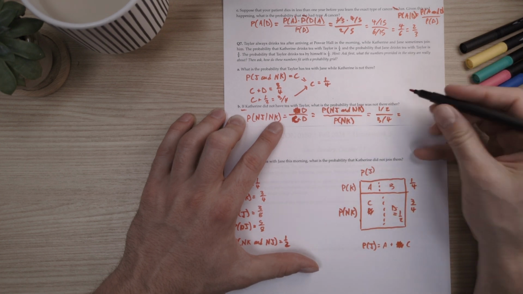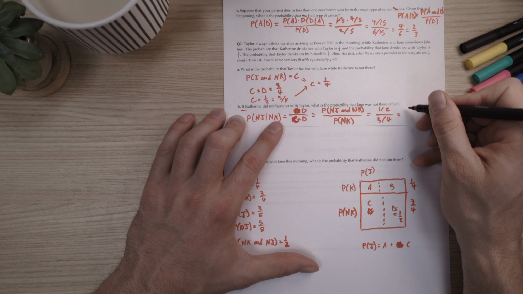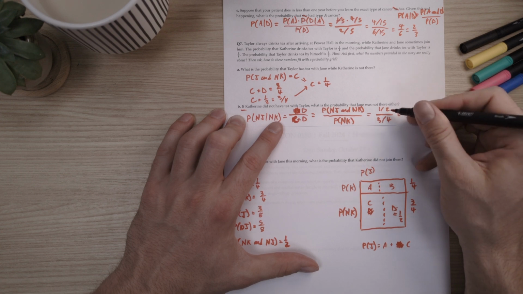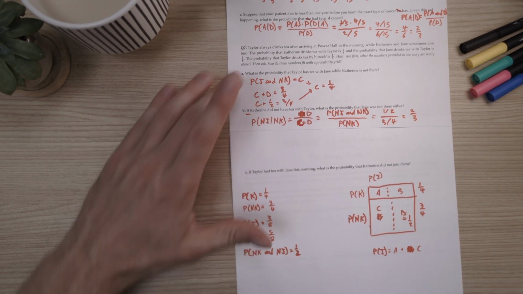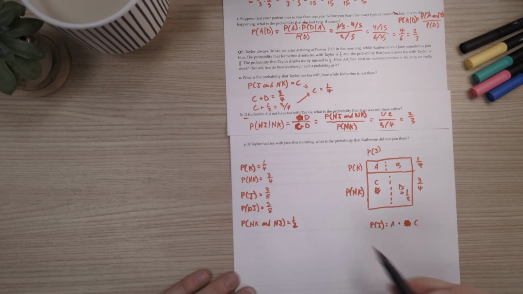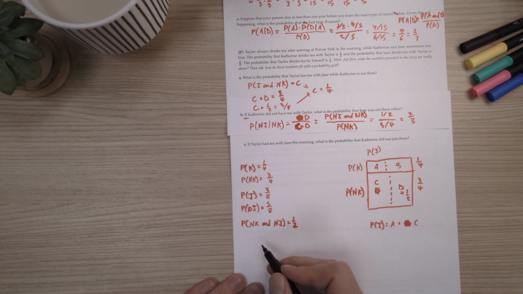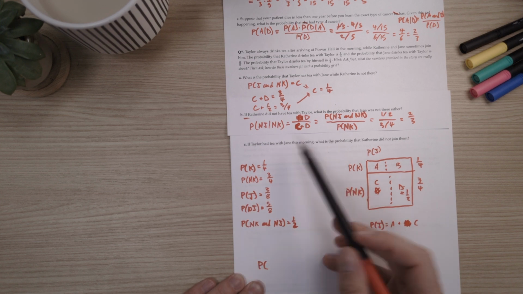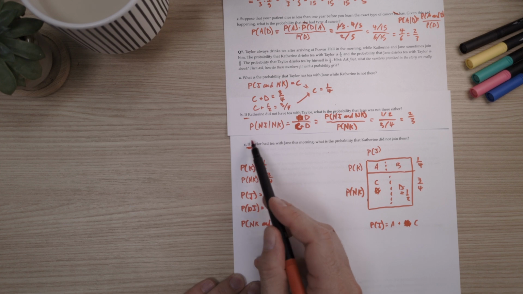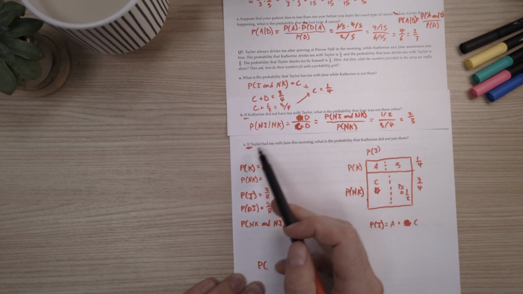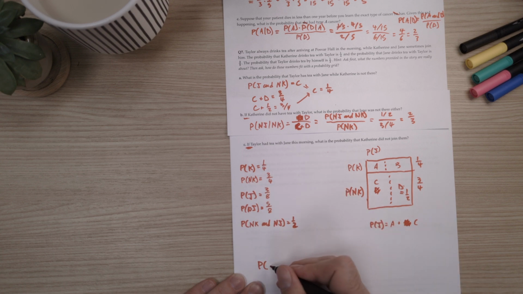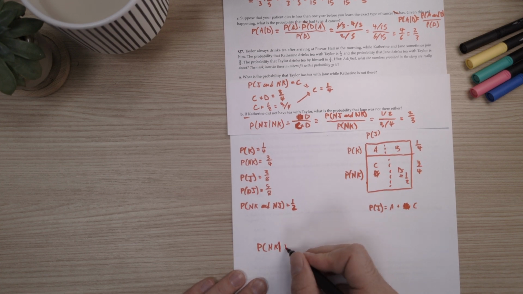It turned out to not be a lot of actual work here. This is 2/4 over 3/4, so that's 2/3. Okay, very nice. The last part of the question is again a conditional probability because we have an if. What's the probability that Catherine did not join given that Jane was there? So the probability of not Catherine given Jane.